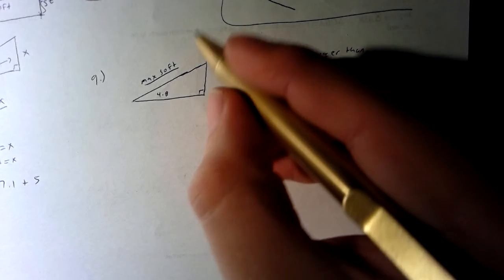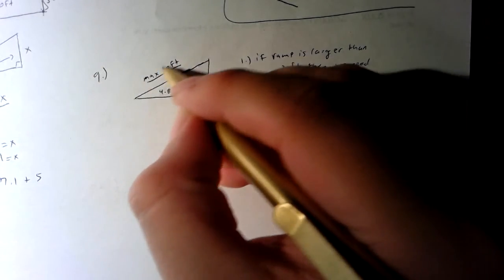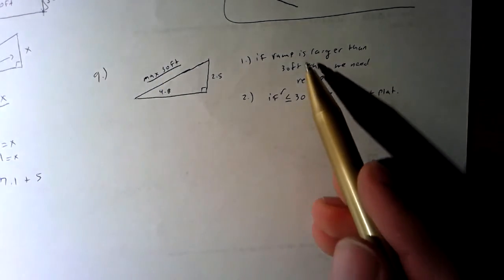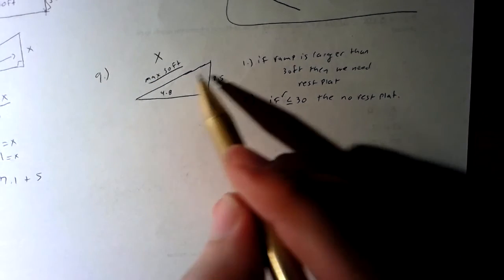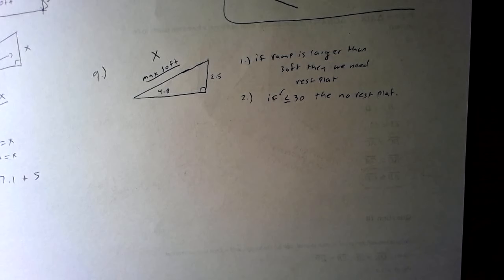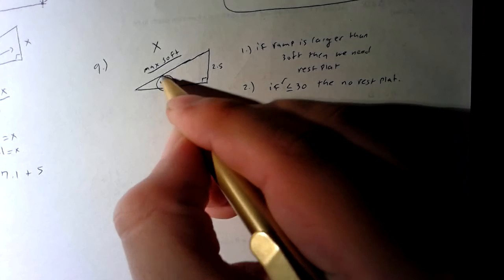At the Odessa courthouse, the ramp must rise 2.5 feet to reach the top of the steps. That's this part, 2.5. So what we need to do is use trigonometry to solve for the ramp itself and then check if we need to install the rest platform or not. So I'm going to write an X here representing the ramp, and we're going to set up this equation using our SOHCAHTOA. So here's our relevant angle.